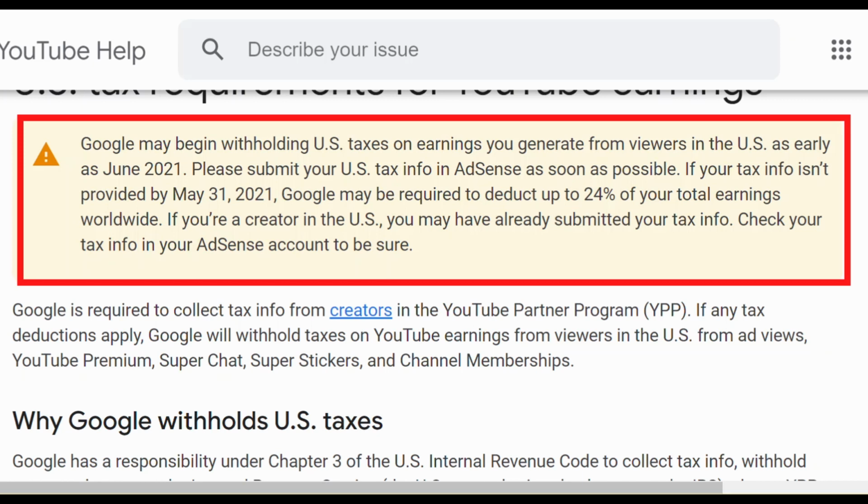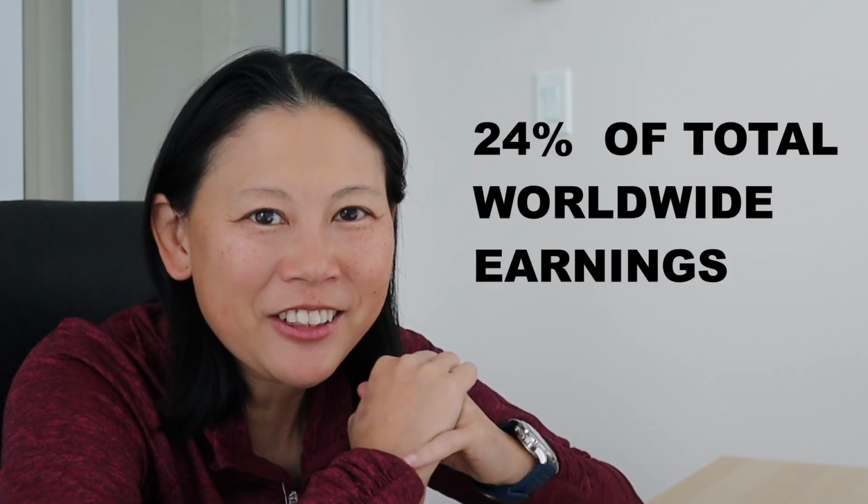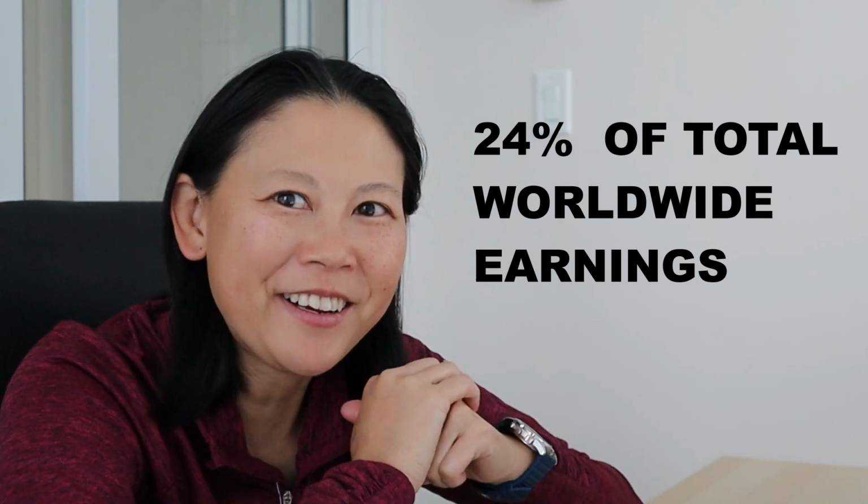If your tax info isn't provided by May 31st, 2021, Google may be required to deduct up to 24% of your total earnings worldwide. Wow, 24% deduction on your total worldwide income? Does that make sense? Let's break down a little bit more about some of these points.